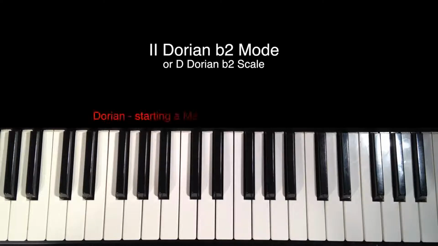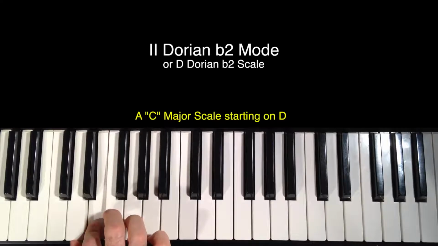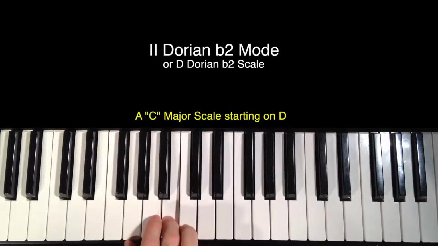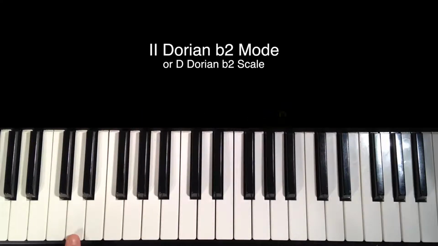Dorian means starting on the 2nd degree of the major scale. In this case, it would be the 2nd degree of C major. So this is a C major scale starting on the 2nd degree, starting on D. But since it's called a Dorian flat 2, we flat the 2nd degree of this scale, so the E becomes an E flat.